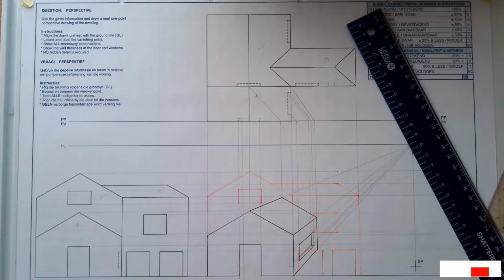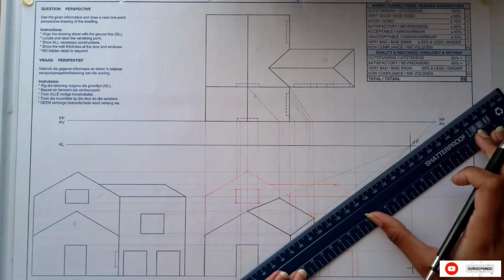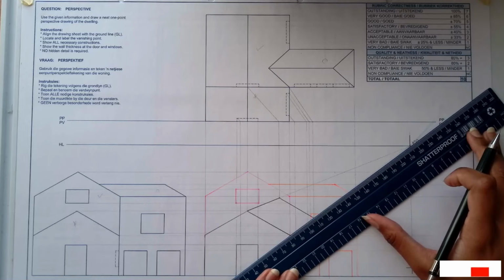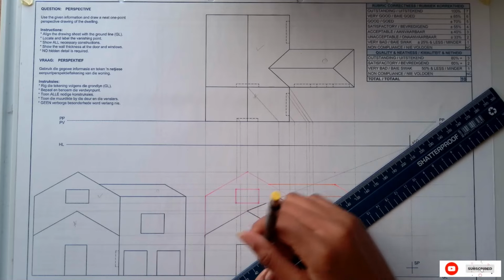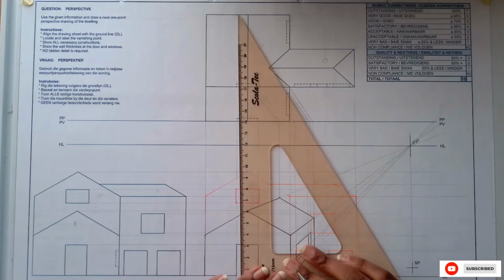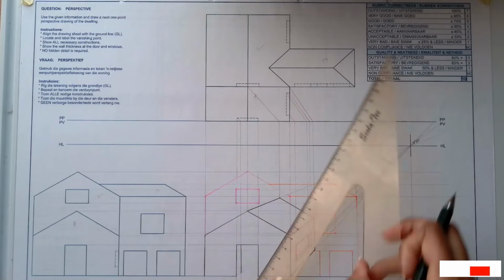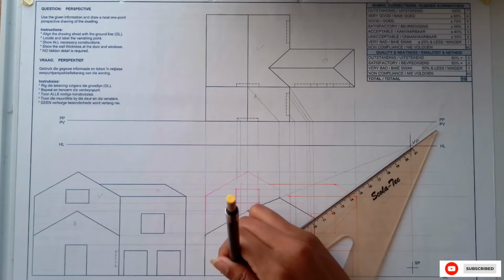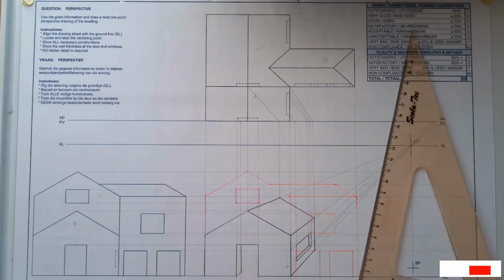So that's how your line is going to be. Then you take this corner to the vanishing point. You really don't need to take the whole way, especially with the amount of lines that are already here. And that is how deep, or that's you showing the depth of the door.